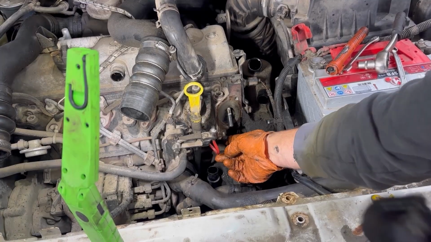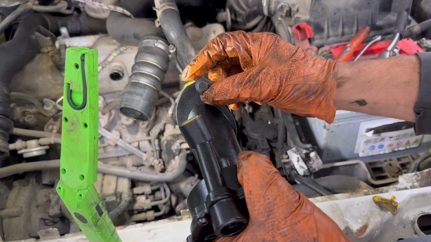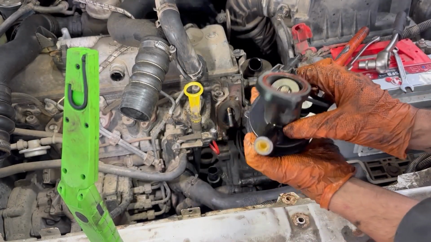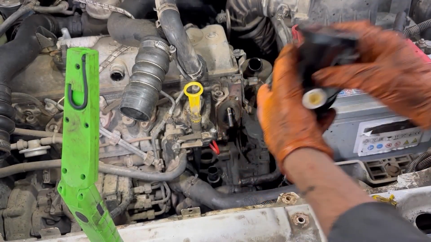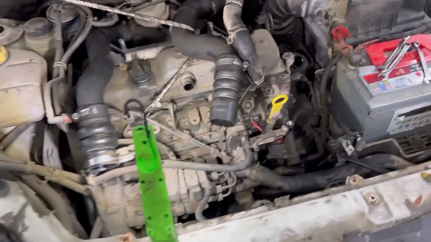Now I'll show you on the new vacuum pump where exactly the bolts are located. This is the top bolt and the bottom bolt. You can see that you don't need to remove it completely. You can just slide it out.